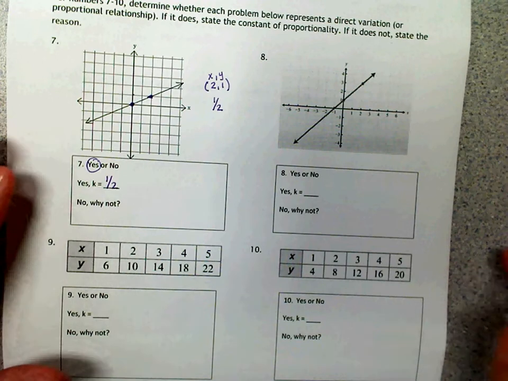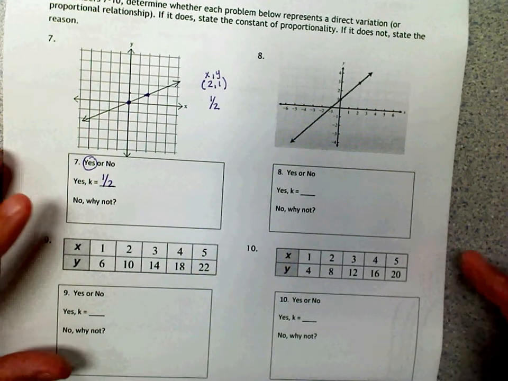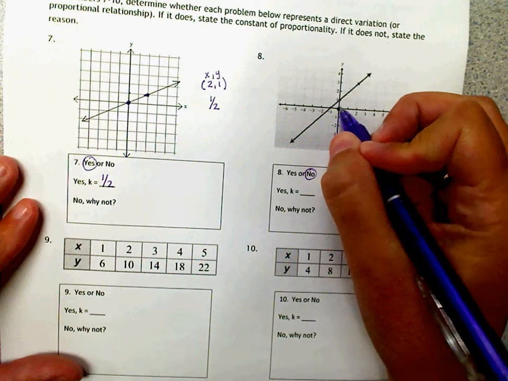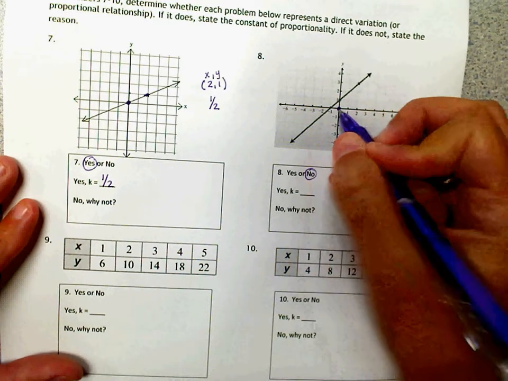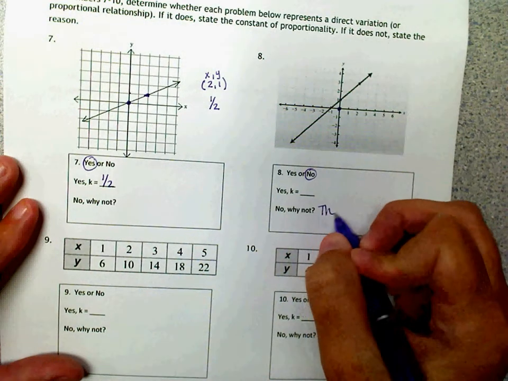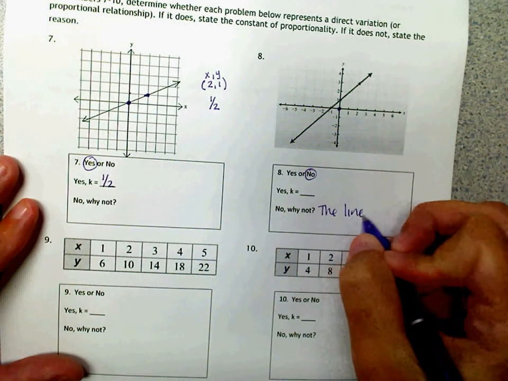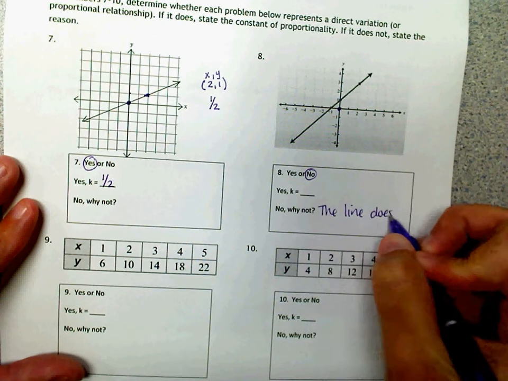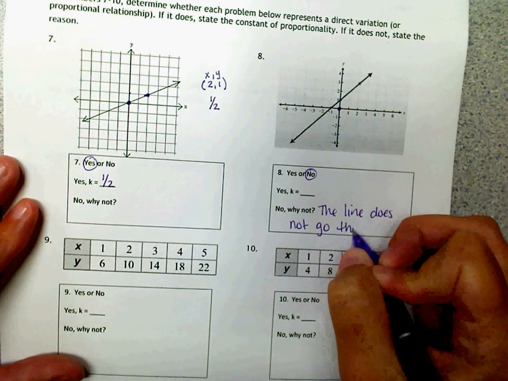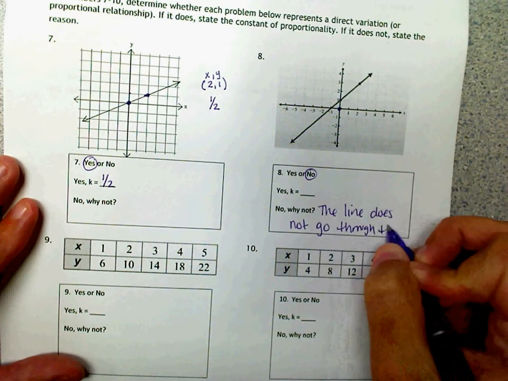Number 8, by looking at the graph, I can tell that this is not a direct variation because it does not go through the origin. It is a straight line, but it does not go through the origin. So I'm going to say no, and I'm just going to say the line does not go through the origin.